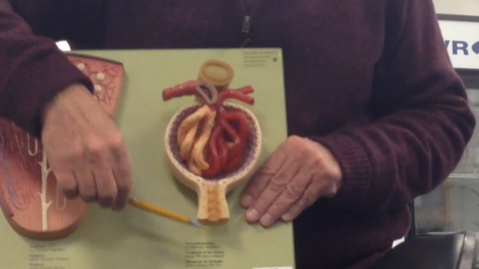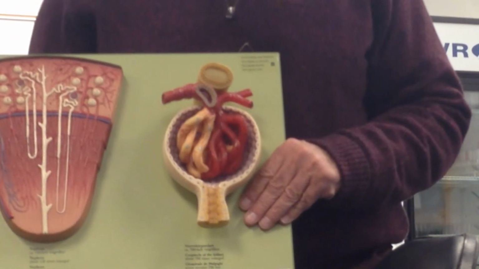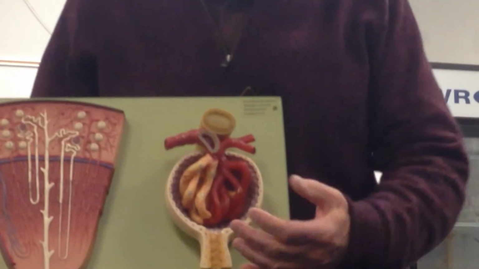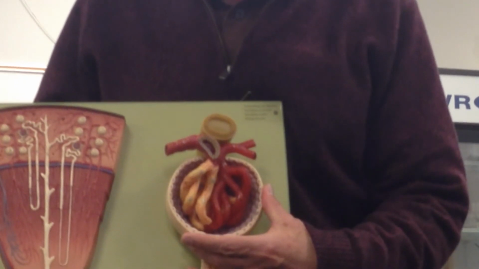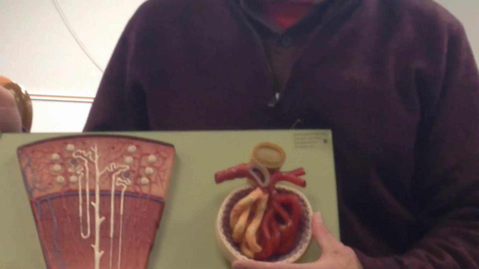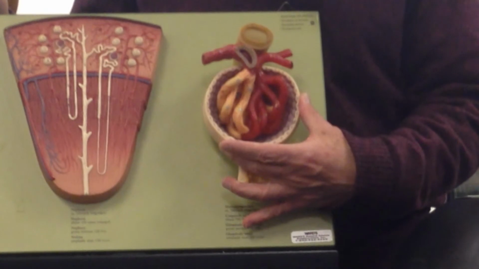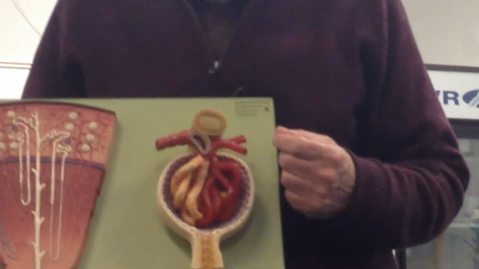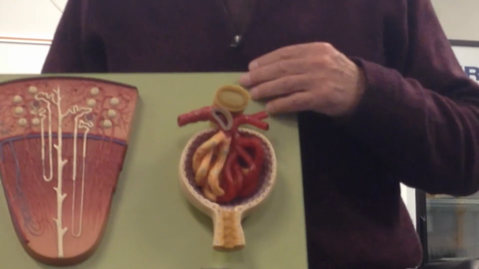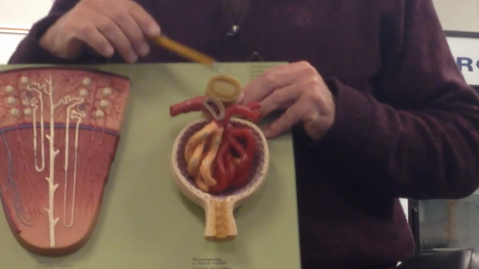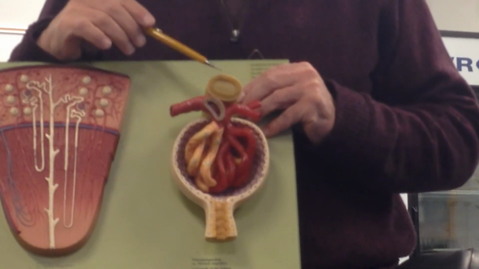So first, of course, we've got the proximal convoluted tubule, the one closest to the corpuscle. And this model doesn't show it, but we've also got the distal convoluted tubule, and a segment of that is right here.